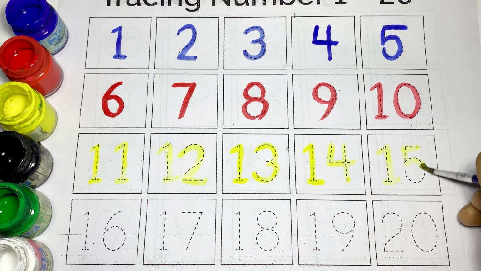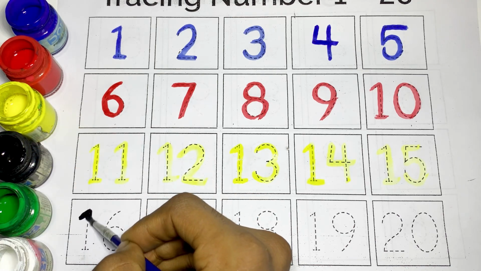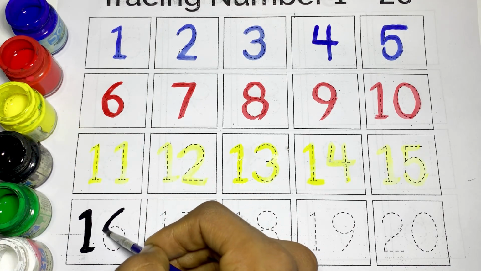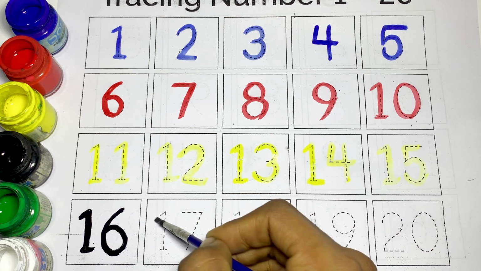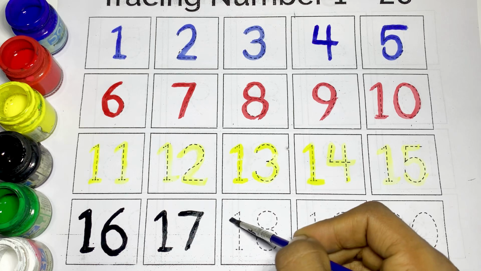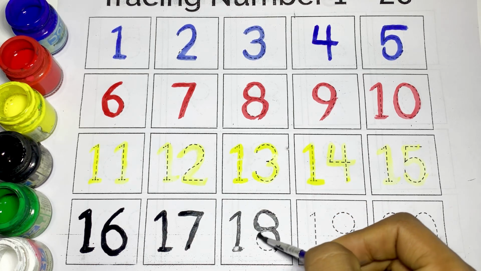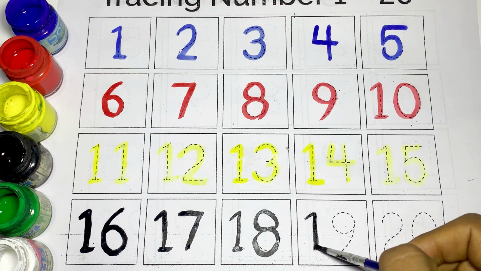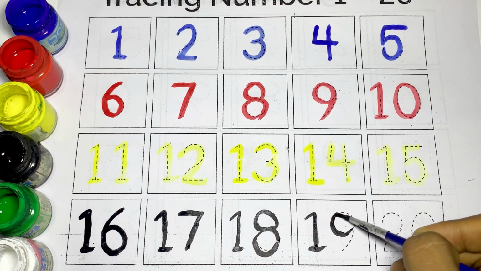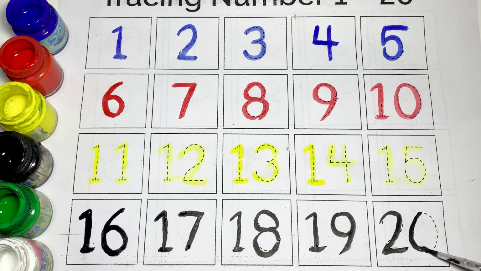The number 15. Kids, now 16. The number 16, and use black color. 17. The number 17. 18. The number 18. 19. The number 19. 20. The last number, 20.